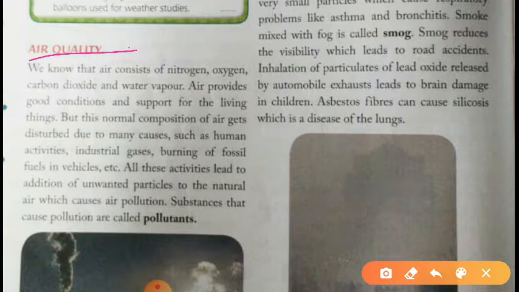Air contains nitrogen, oxygen, carbon dioxide and water vapor, right? And air also provides good conditions and support for all the living things, okay? But sometimes, due to human activities, this normal composition of air gets disturbed.